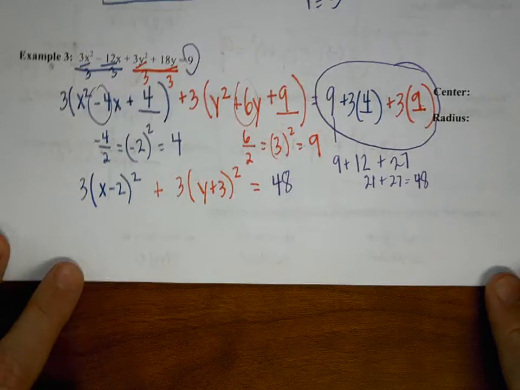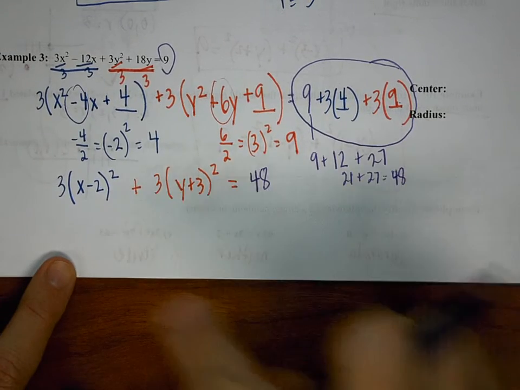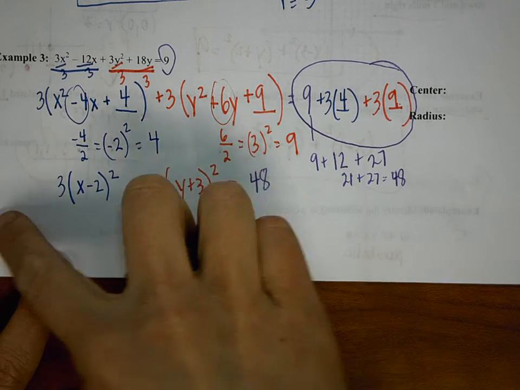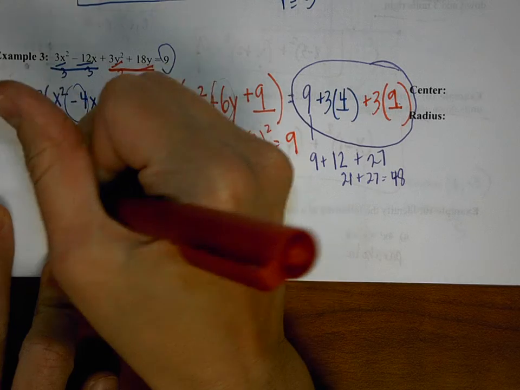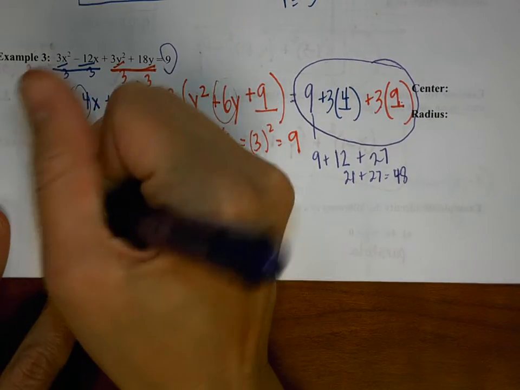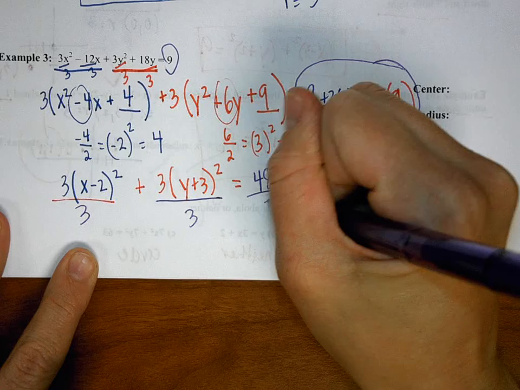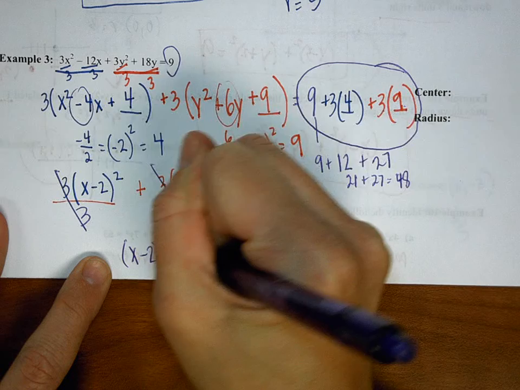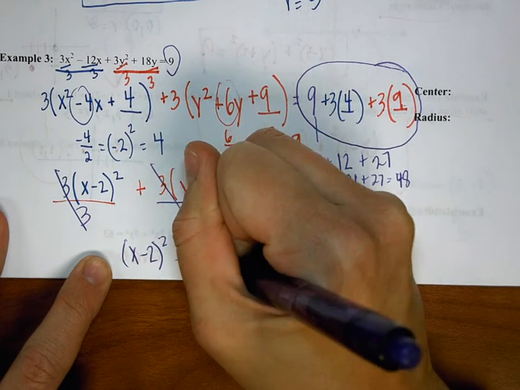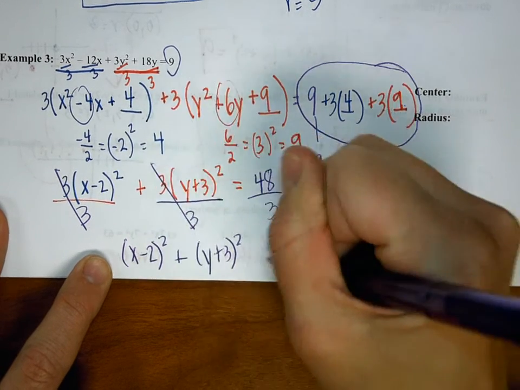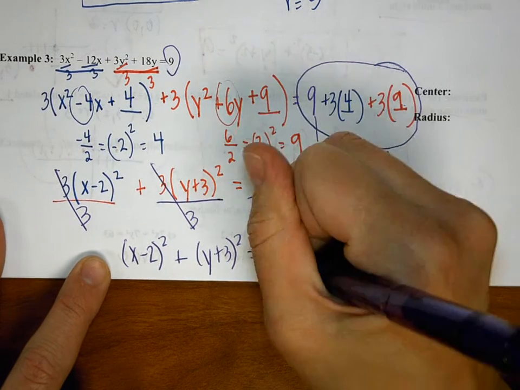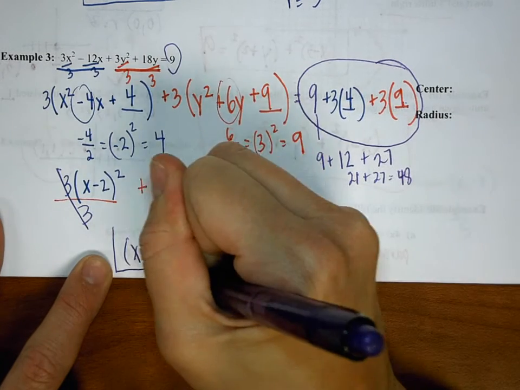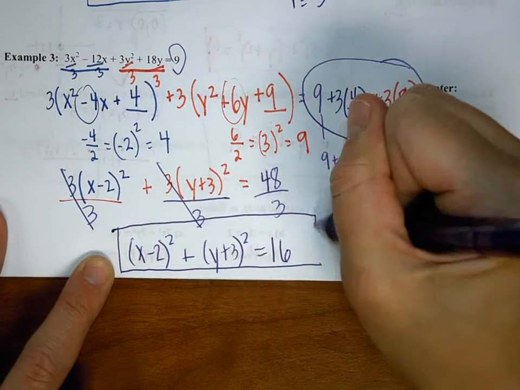Now, if you remember from yesterday, we also cannot have a 3 in front of our values on the circles. So in order to get rid of those 3's in front, I have to divide every single term by 3. When I do that, those 3's cancel out, and I have x minus 2 squared plus y plus 3 squared equals, and 48 divided by 3 is 16. So now I have my equation for my circle in descriptive form.